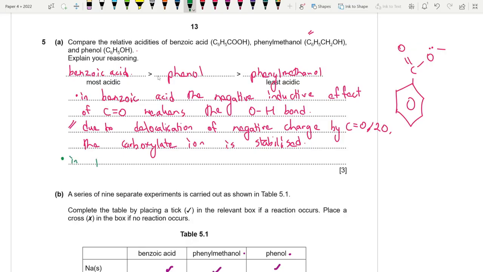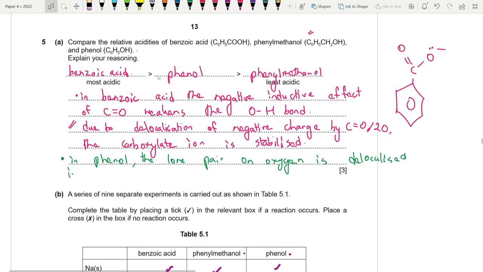So basically, in phenol, what's up with phenol? In phenol, the lone pair on oxygen is delocalized in the benzene ring, right? Delocalized into the ring, and what happens? The OH bond is weakened. Okay, so yeah, that's great.